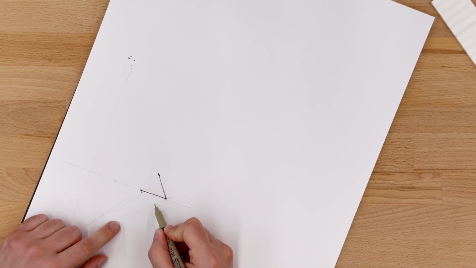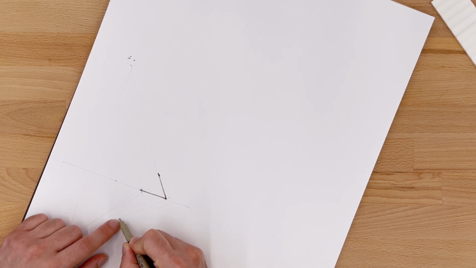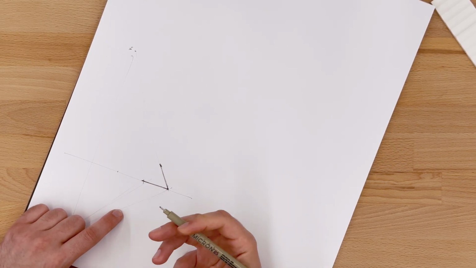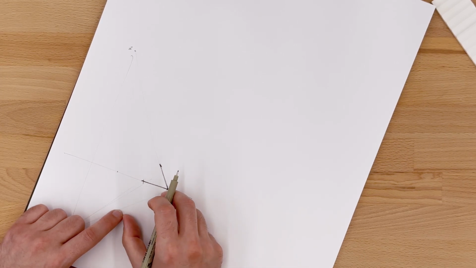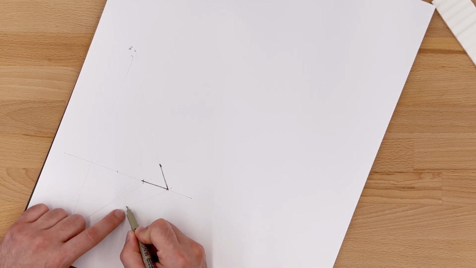Whereas over here, normally, if this is 20 millimeters, if I draw this 40 millimeters, it will appear too long. It won't give the look that I want. So it has to appear slightly shorter than 40 millimeters because of the perspective foreshortening. So it should be somewhere here.